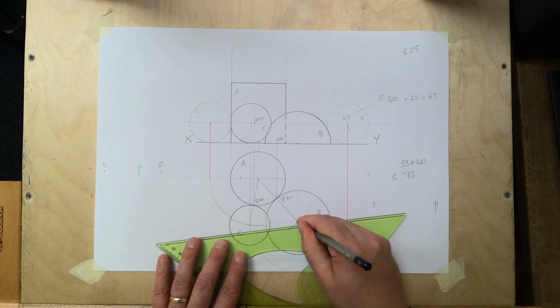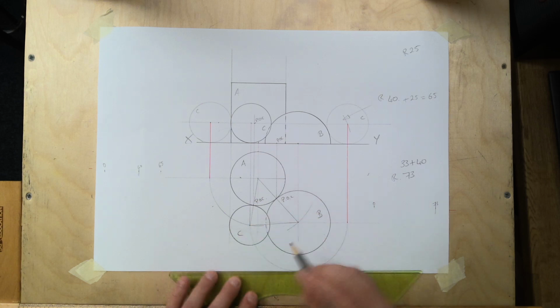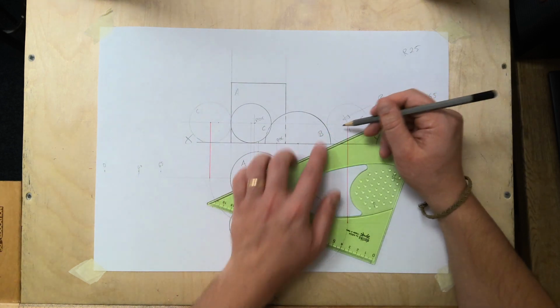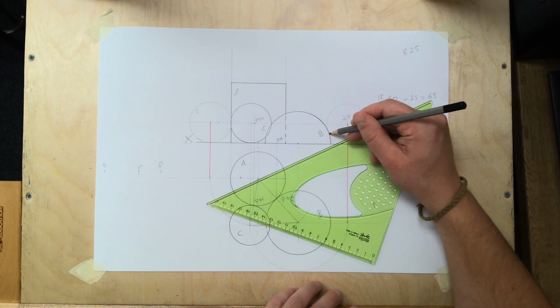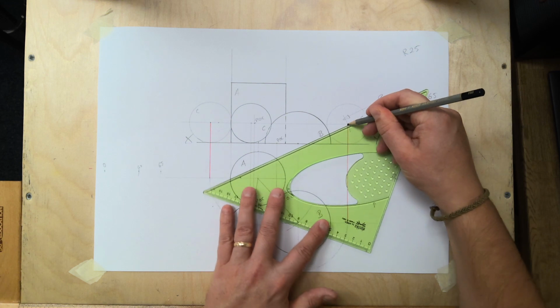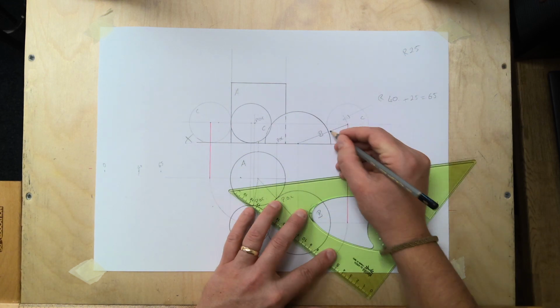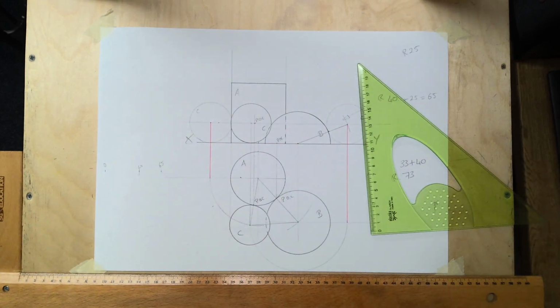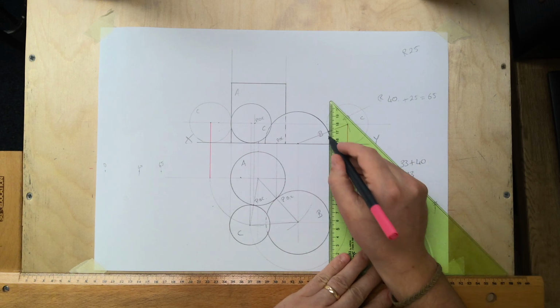Now, first of all, we're going to join the two centers. It's along here somewhere, we don't exactly know where. We can find it up above. Because the two circles, the edges are in contact, we just join the two center points here. Where they cross over, there is the point of contact. We're going to drop these down and around. Drop that point of contact there.